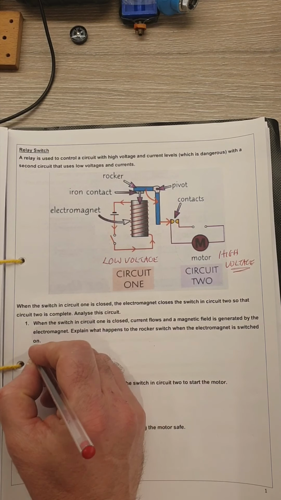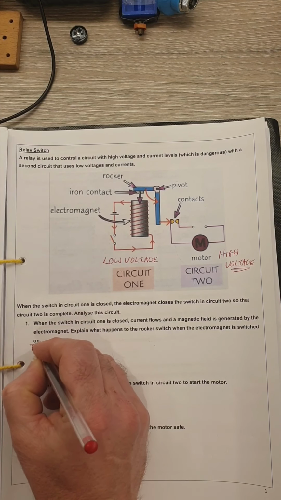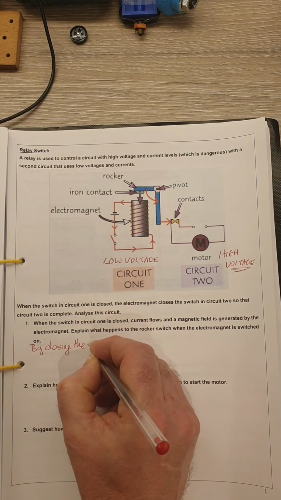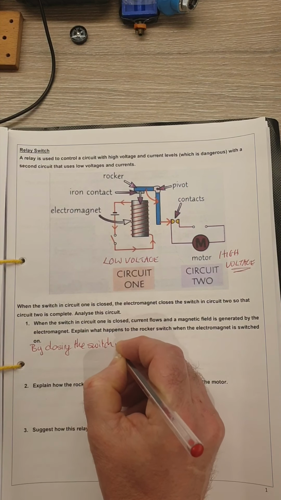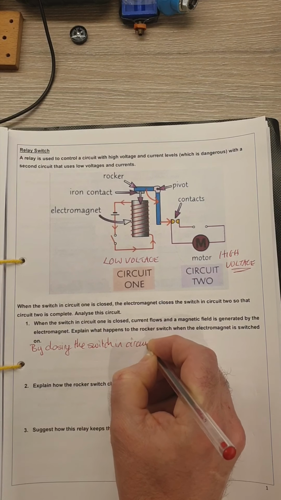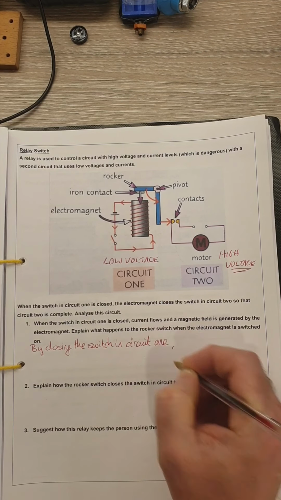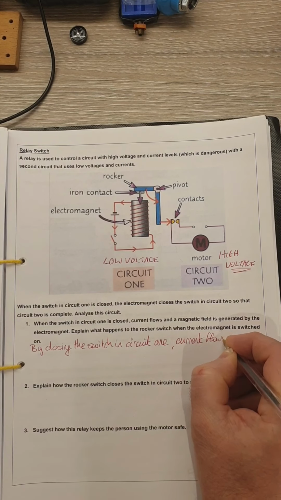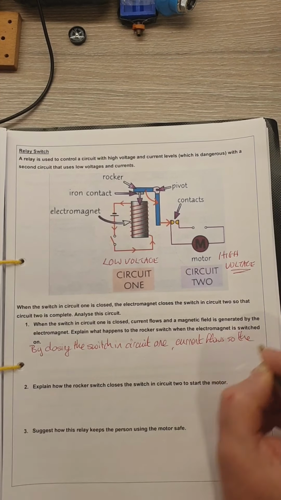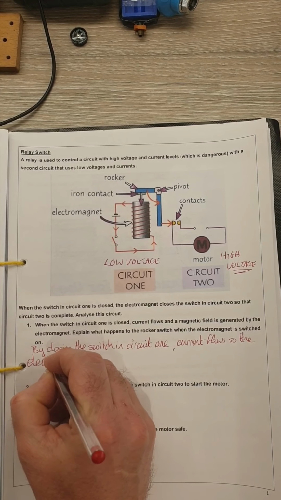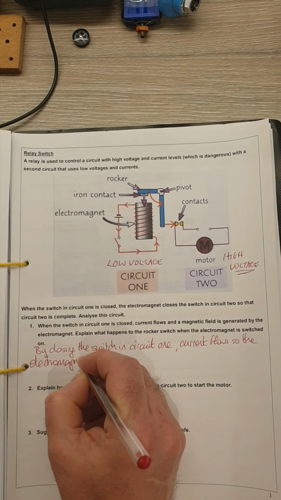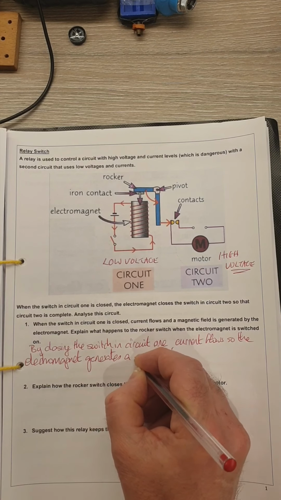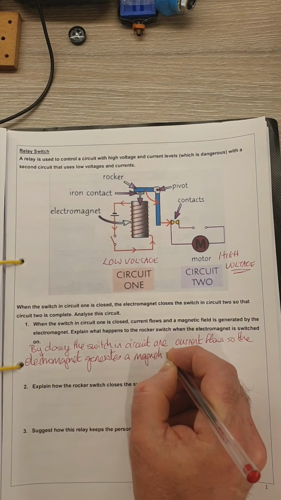Okay, so by closing the switch in circuit 1, current flows, so the electromagnet generates a magnetic field.